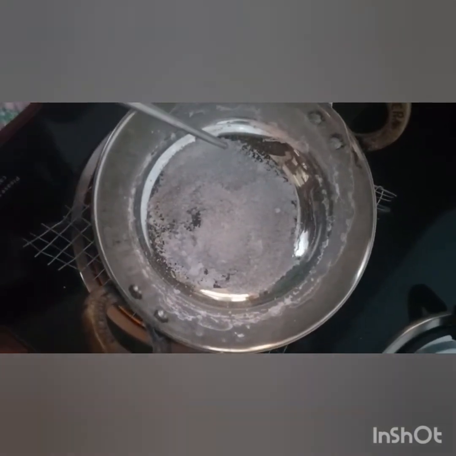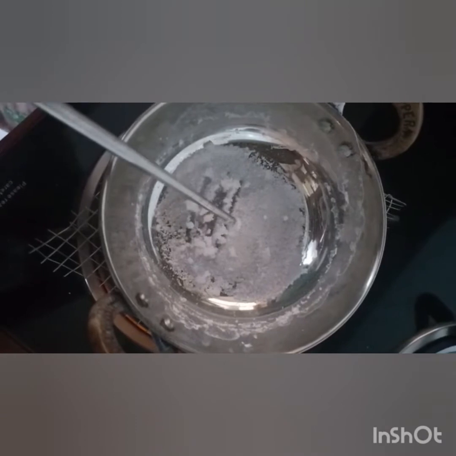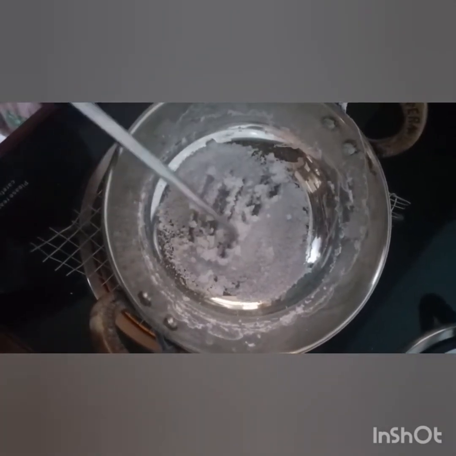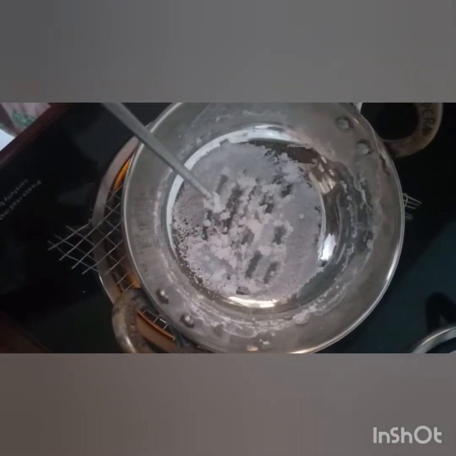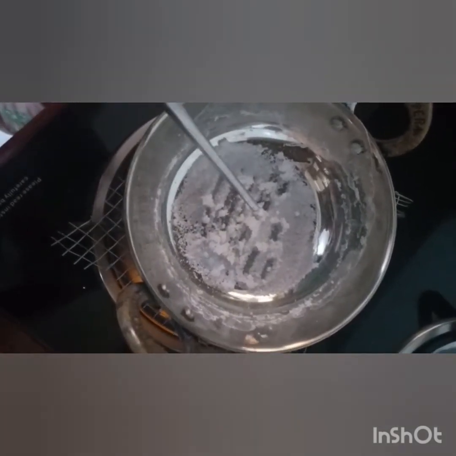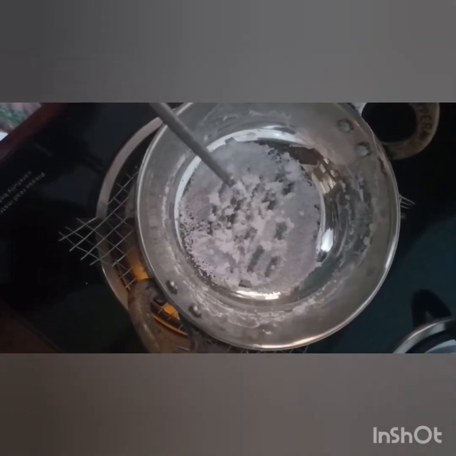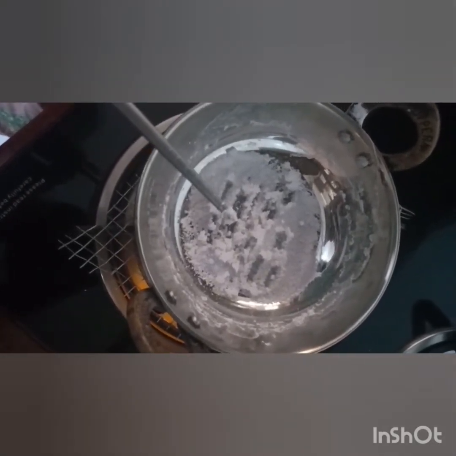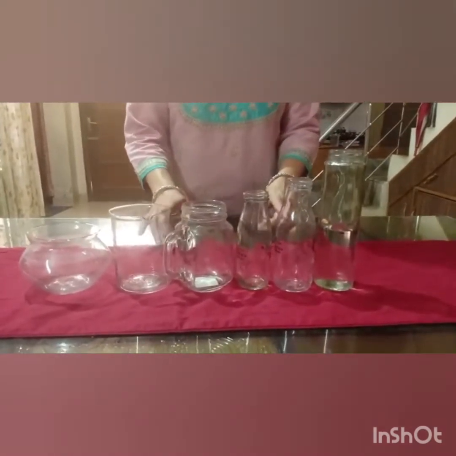See children, the water has evaporated and the salt deposits are here in the evaporating dish. So this is how salt is separated from its solution. Thank you children. Now I am going to show you experiment number 2.